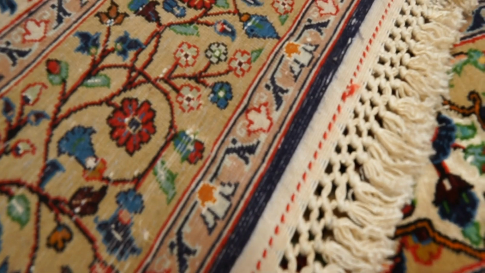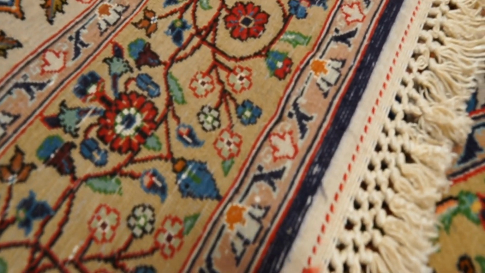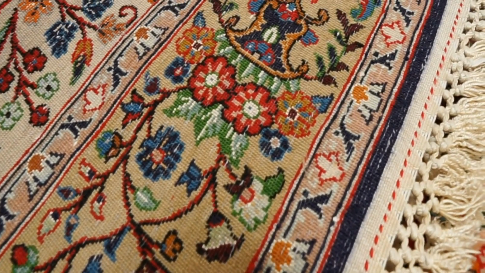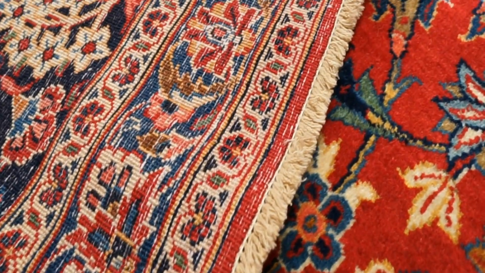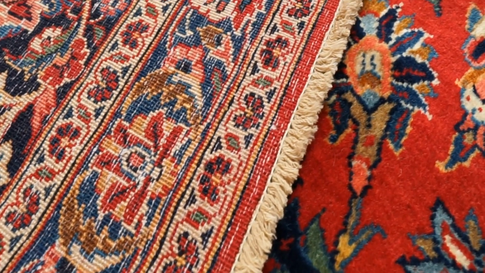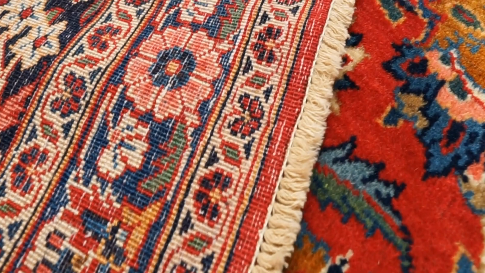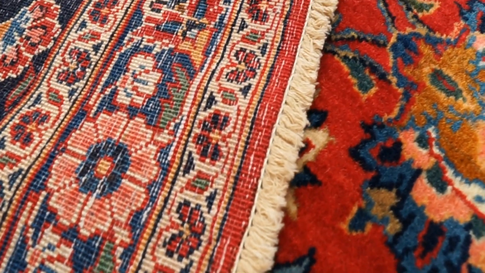Now just like with the symmetrical knot, if you want to be able to tell what rug is made with an asymmetrical knot, you can look at the back of the rug. Typically, when a rug is made with an asymmetrical knot, the back appears less uniform. There are less rectangular or square patterns in the back, and there's a more diagonal or staggered look. So it looks a little bit more messy, not as organized as the symmetrical knot. And so that's one of the ways that you can tell.